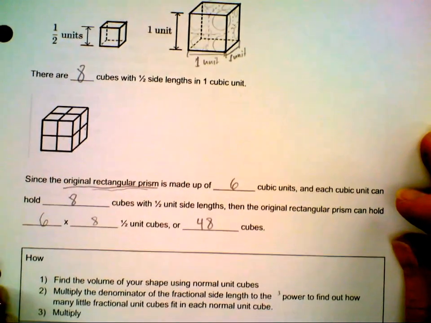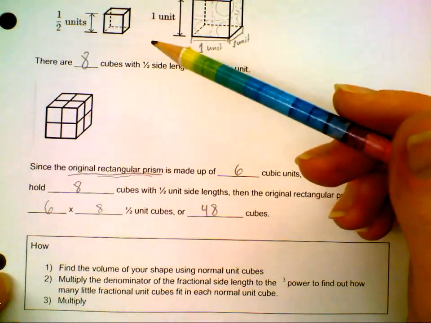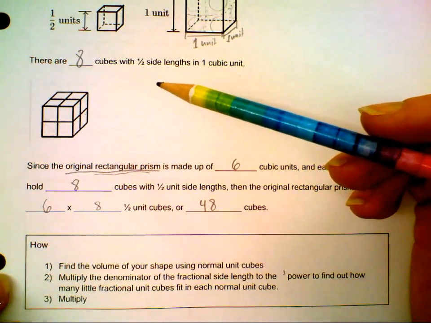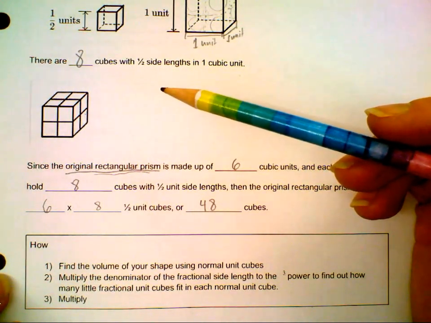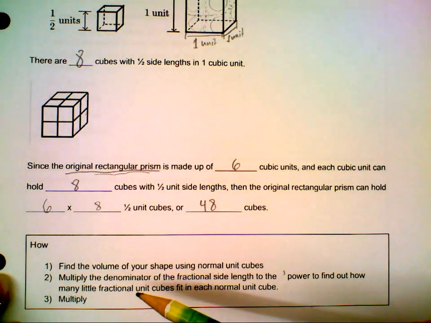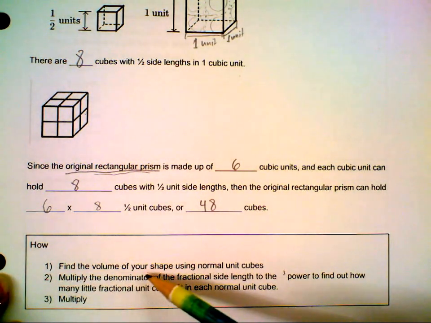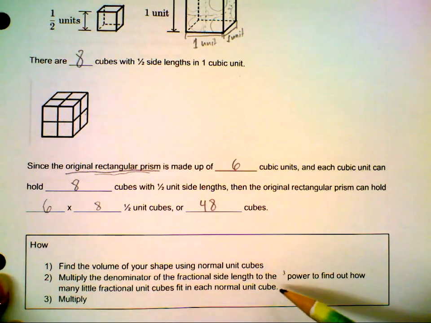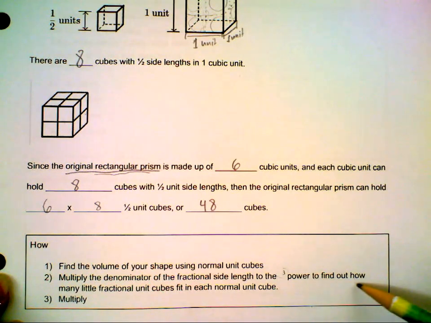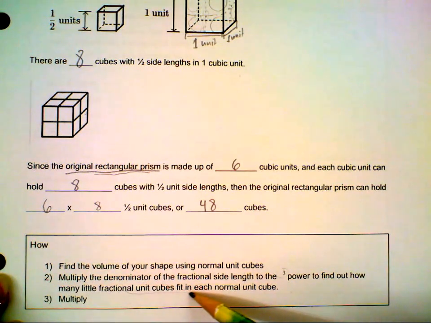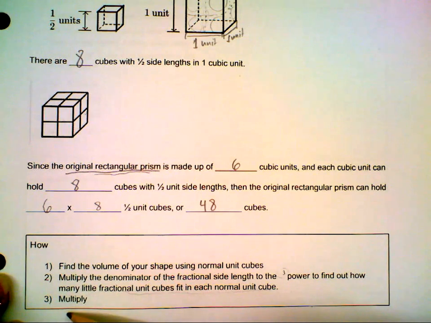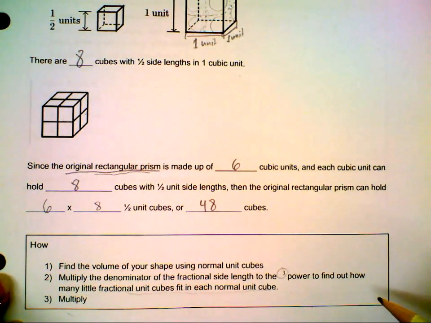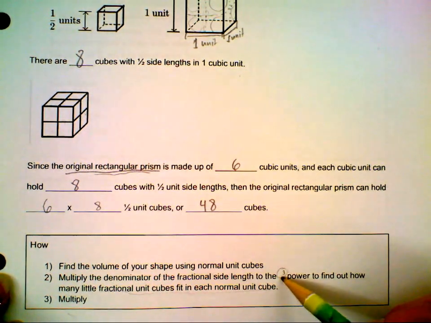Now, we are not only going to be doing things visually, we are going to need to solve problems using mathematical strategies and formulas. These are the steps we are going to follow to do that. It says find the volume of your shape using normal unit cubes. Multiply the denominator of the fractional side length to the 3rd power to find out how many little fractional unit cubes fit in each normal unit cube. Multiply. We've reviewed what this means. The 3rd power means that we multiply one number by itself 3 times.